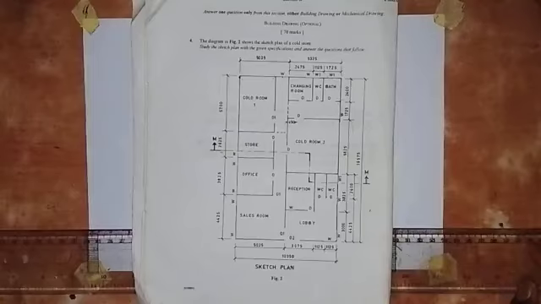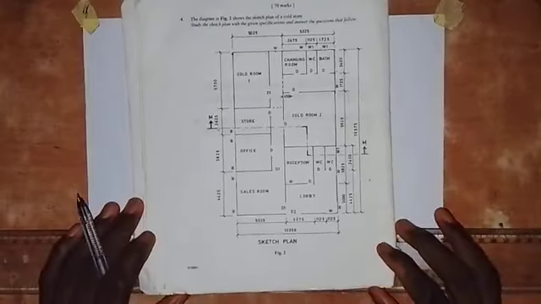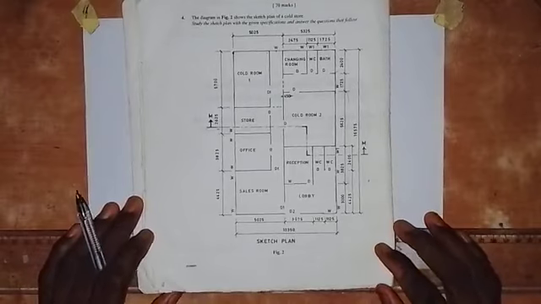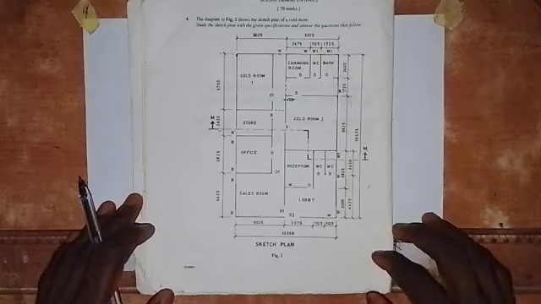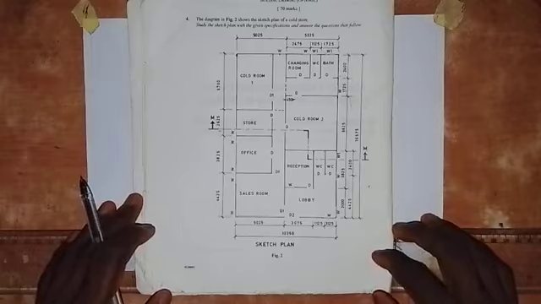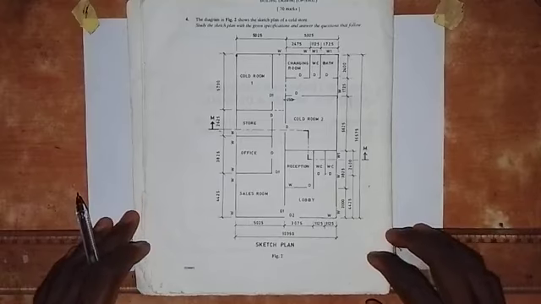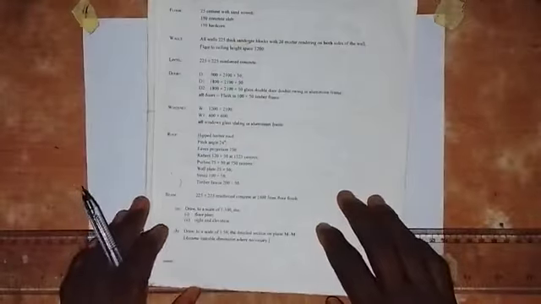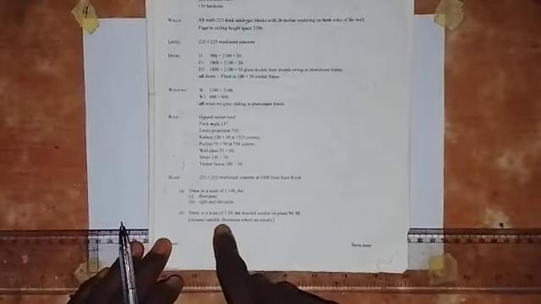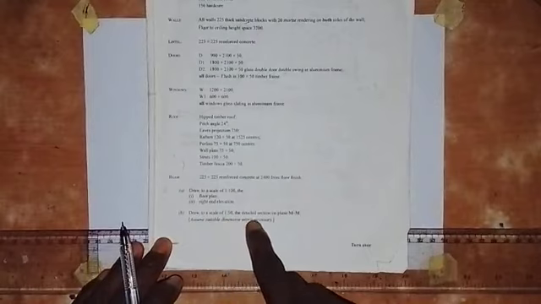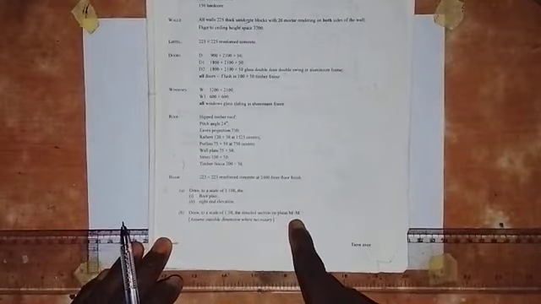Here we are going to be working on the construction of the sectional view of this building, as we have worked on the floor plan and we have also worked on the front elevation, and then we also worked on the right end elevation. So right now we'll be working on the construction of the sectional view, as we are told here in the questions that we should draw to a scale of 1:50 the detailed section on plane MM.